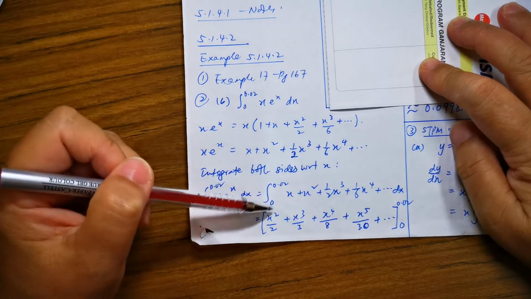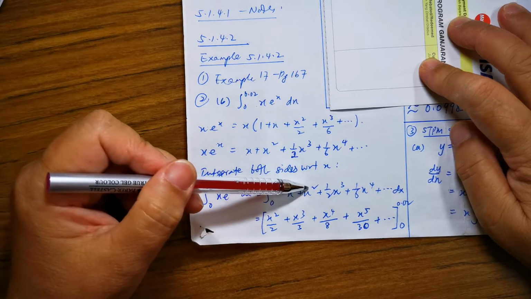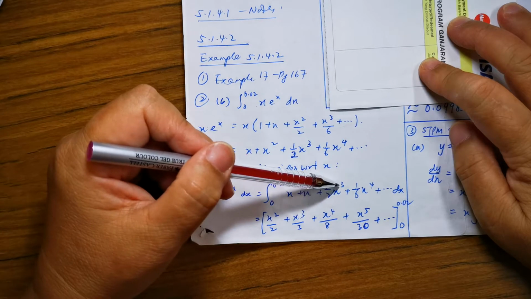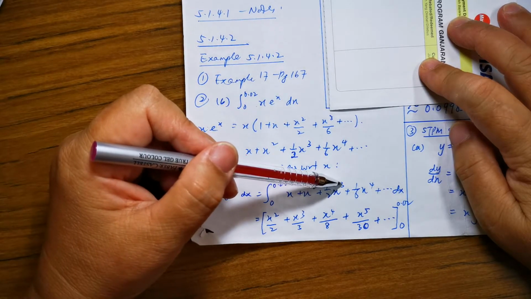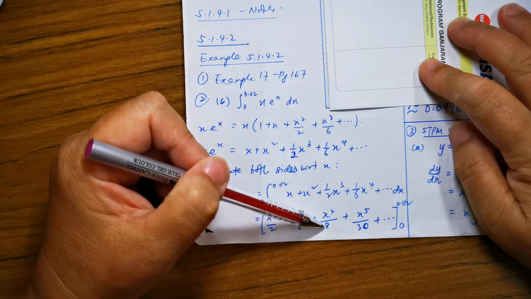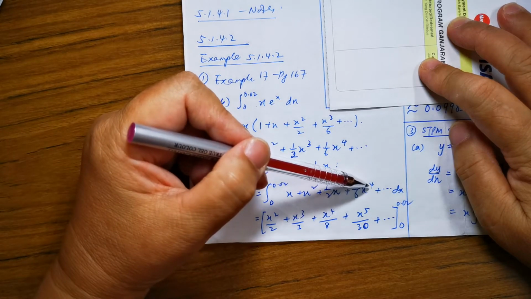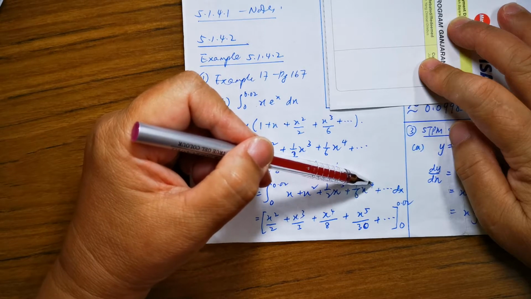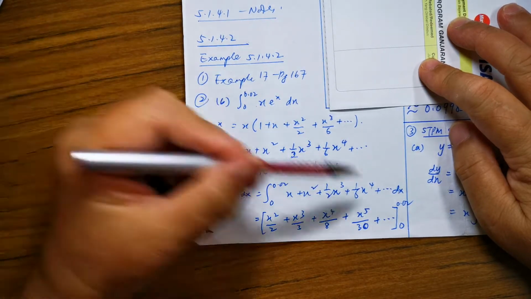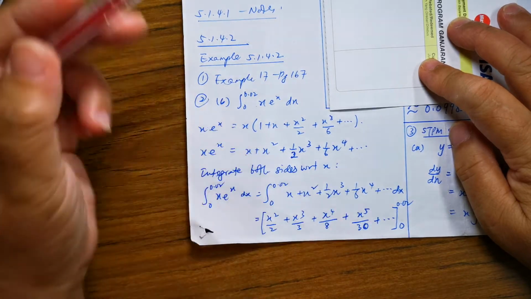Integrate x, remember, x squared over 2. Integrate x squared, x power 3 over 3. Integrate x power 3, index plus 1, x power 4 over 4, so 1 over 2 times another 4, 8. Then x power 4, index plus 1, x power 5 over 5, so 6 times 5, 30. Don't forget, again, plus dot dot dot.